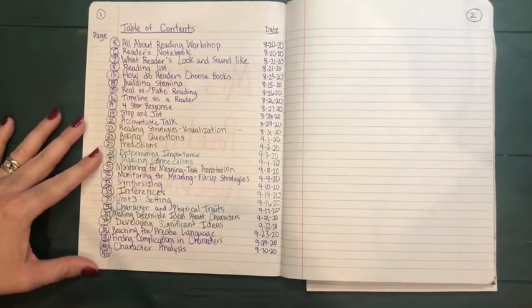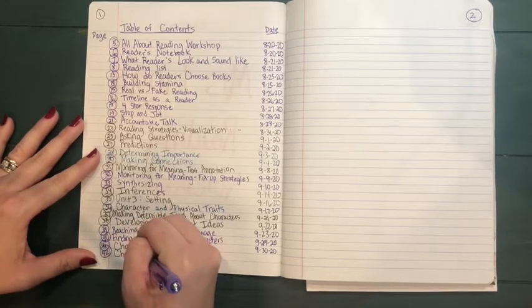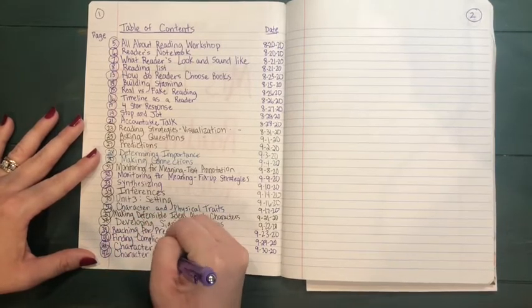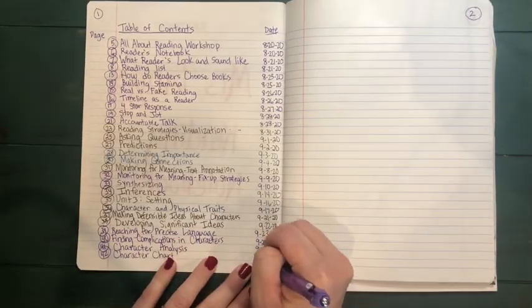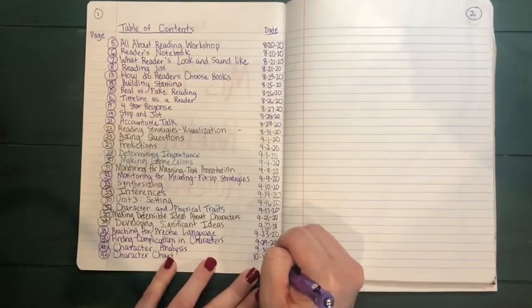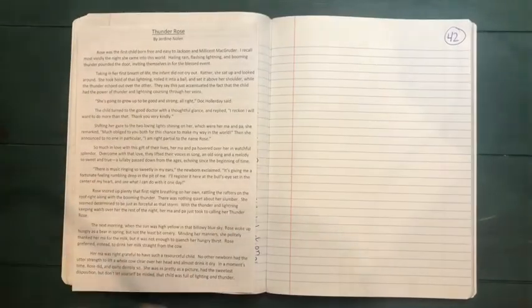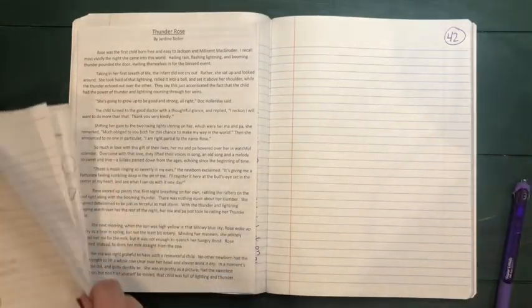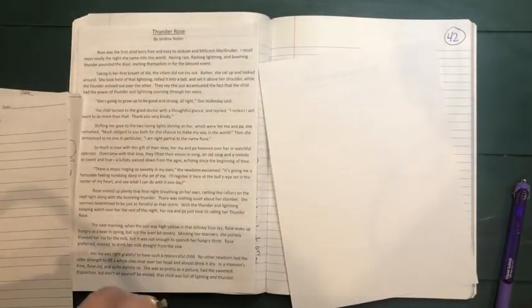So 42, we're going to put character chart. And this is the first day of October, so it's 10-1-20. Then we're going to turn back to the page that we just labeled. So we have 3 pages that we're going to be inserting today. So the first one that says My Character Chart will be on the first page of today's lesson.